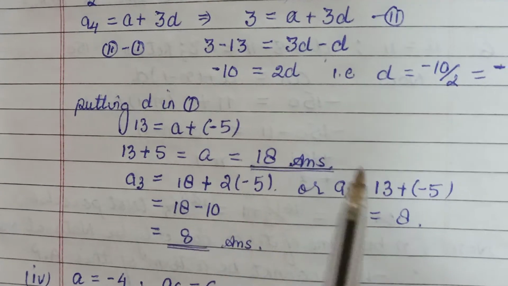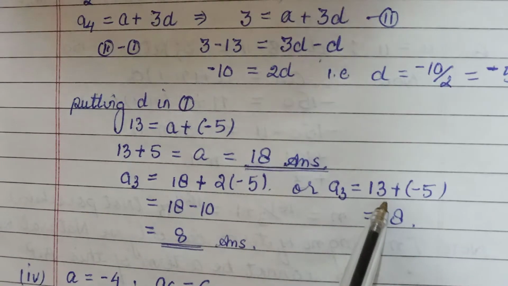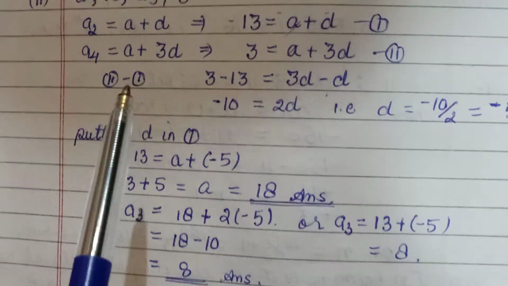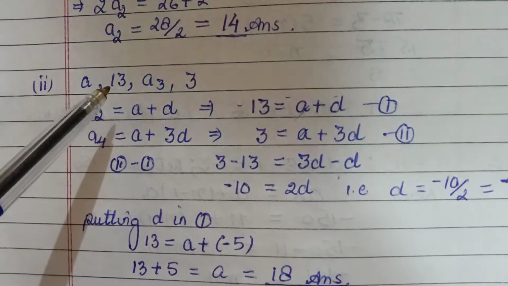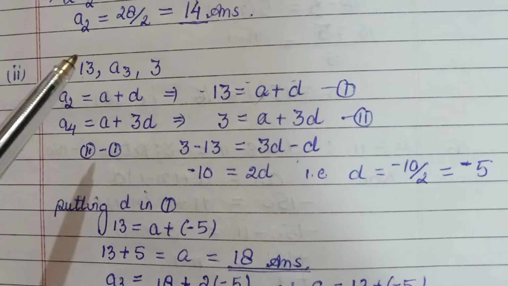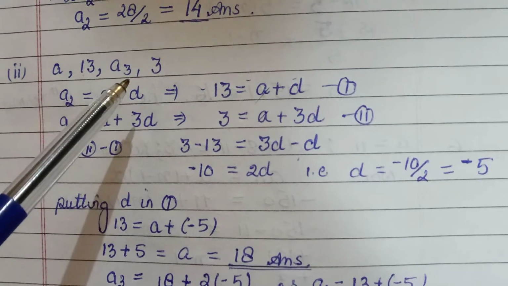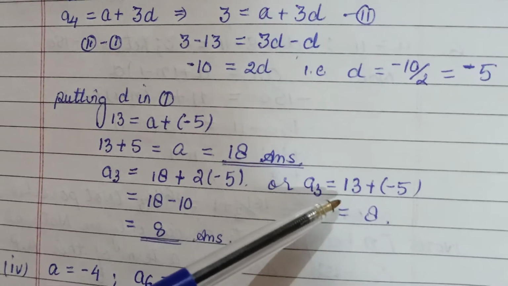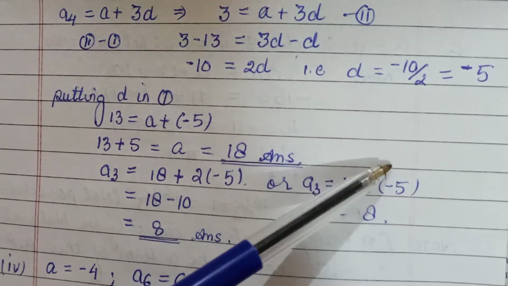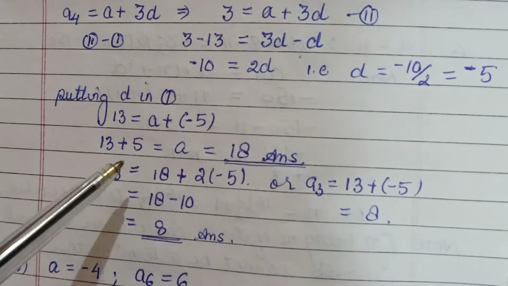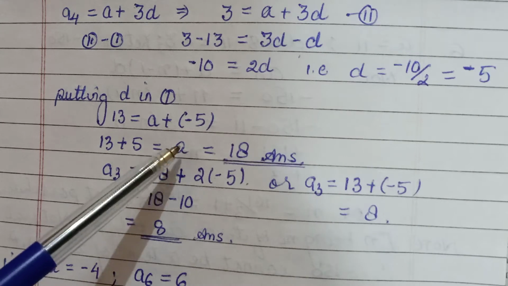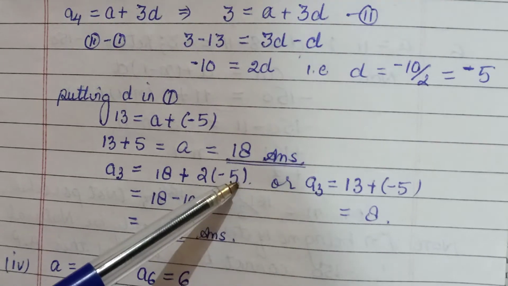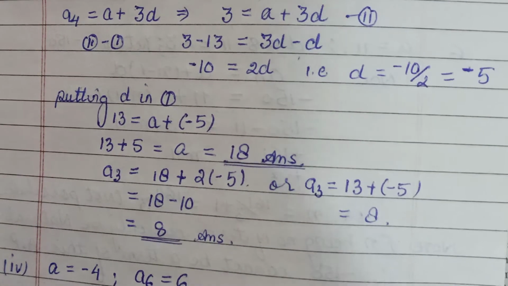This is another way of finding the terms of an AP. आपको उसका पहला term already पता था, 13 पता था. You've taken out your D. 13 plus D will give you your A3. So either way you can do it. Either you do A2 plus D, or you do it by formula, nth term is A plus 2D. Either way you'll get the same answer.